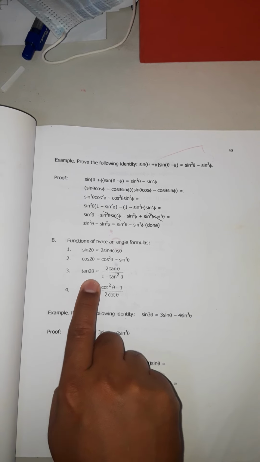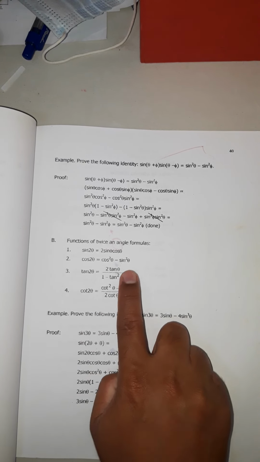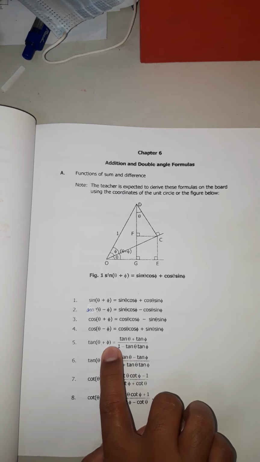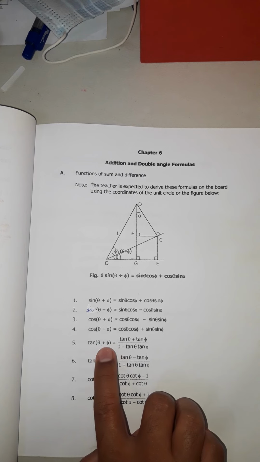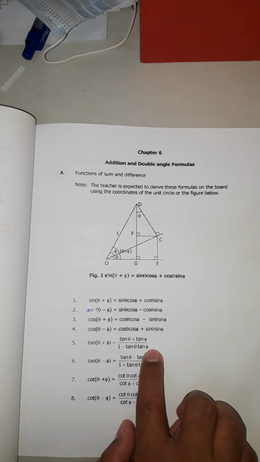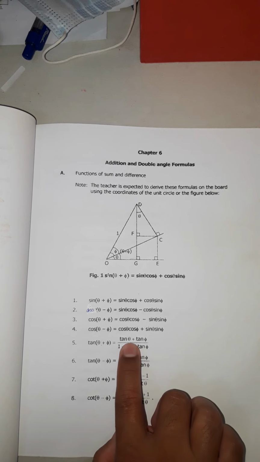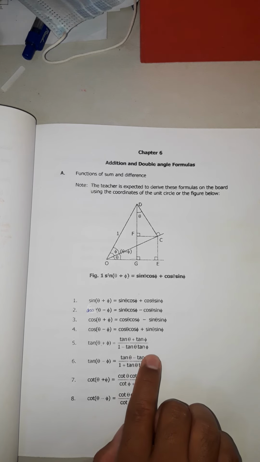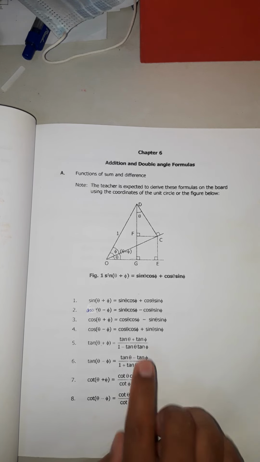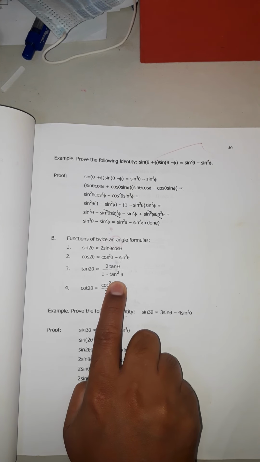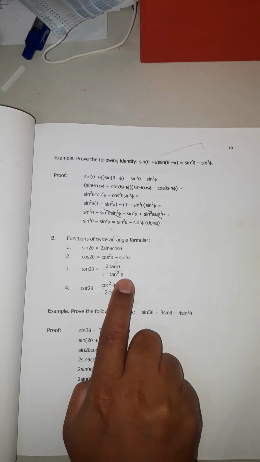So, for tangent, the same. For tangent, kung atong ilisdan ning phi og theta, so that becomes tan 2 theta. So, ilisdan ning phi og theta, theta na. So, tan theta plus tan theta, that will give us 2 tan theta over 1 minus tan theta times tan theta, which is tangent squared theta. So, makita na nato ang value, no? So, you have there 2 tan theta over 1 minus tangent squared theta.